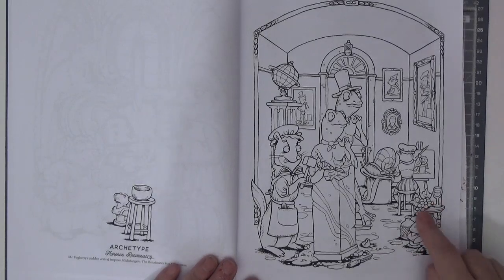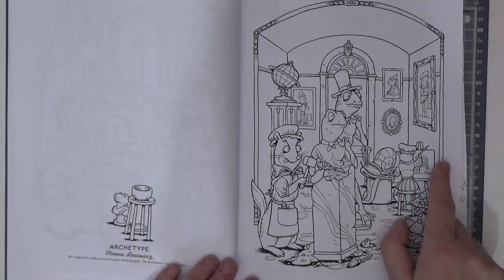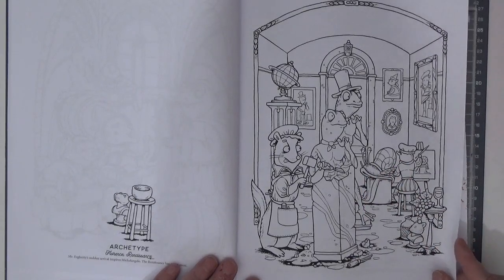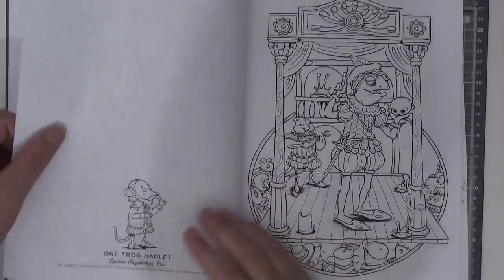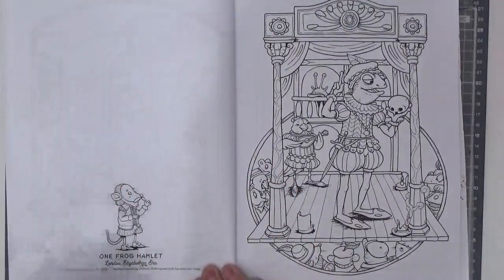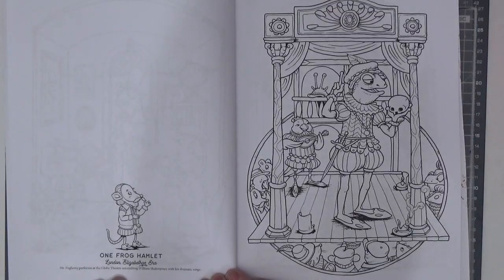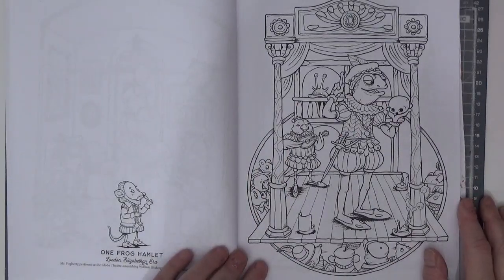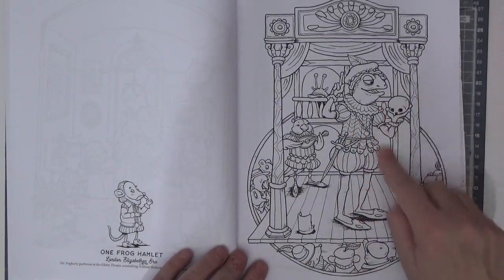And the details. Look at the wine and the grapes. And we've got Snail even getting his portrait done over here. Look. So cool. One Frog Hamlet. Mr Fogherty performs at the Globe Theatre, astonishing William Shakespeare with his dramatic range. I love this picture. Look at it, it's gorgeous.